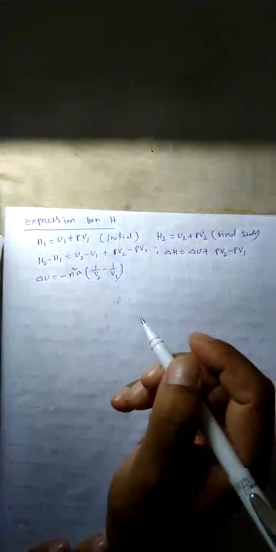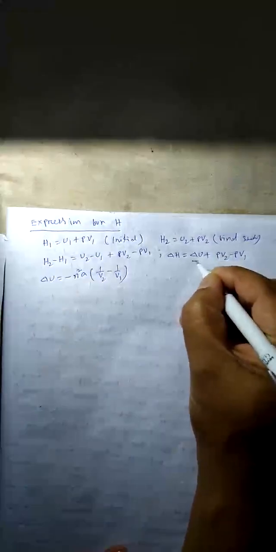And delta U, we already found the value of delta U is minus n square A bracket 1 by V2 minus 1 by V1. Already we know this one. Delta U is this much. Next we have to find out PV2 and PV1.